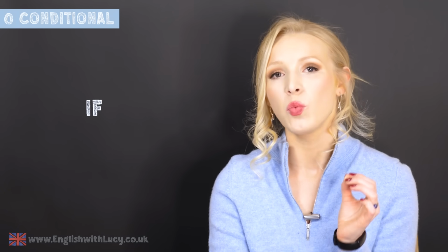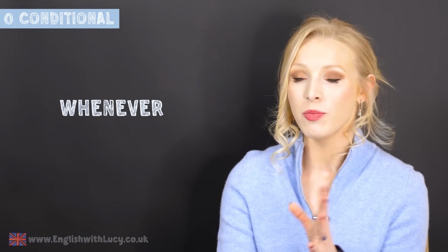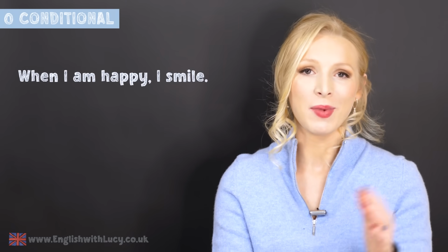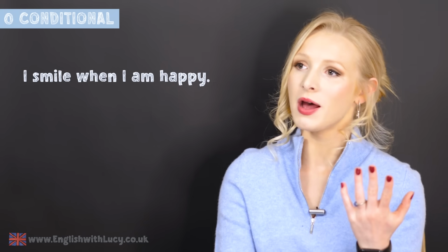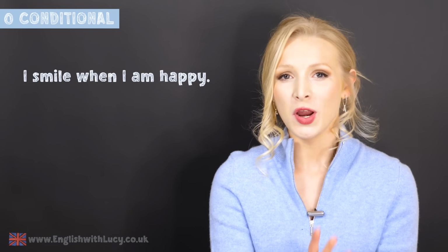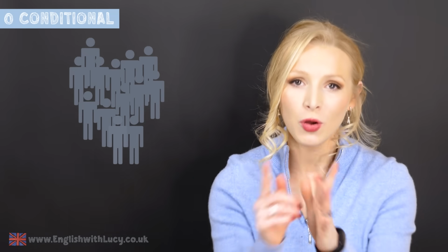Interestingly, you can usually replace if with when or whenever, without the meaning changing. When I am happy, I smile. I smile when I'm happy. Remember that when we use the word you in 0 conditionals, we are often talking about people in general, not you in particular. If you melt ice, it becomes a liquid.